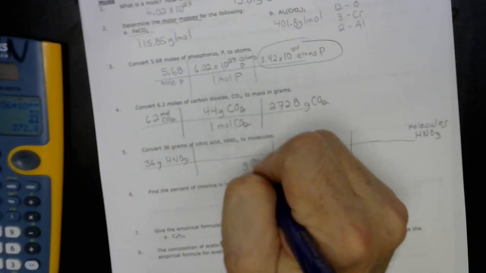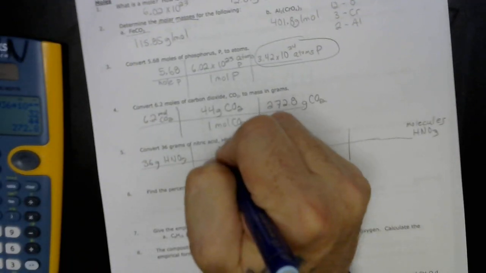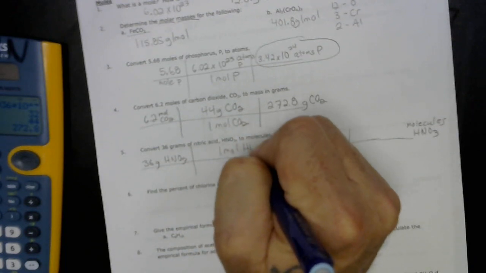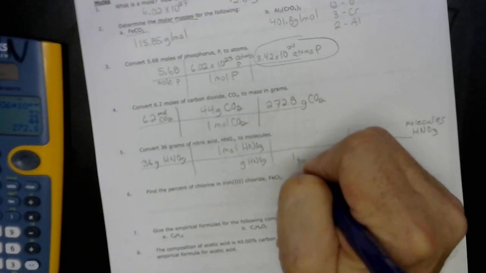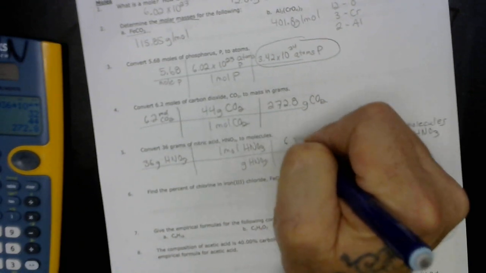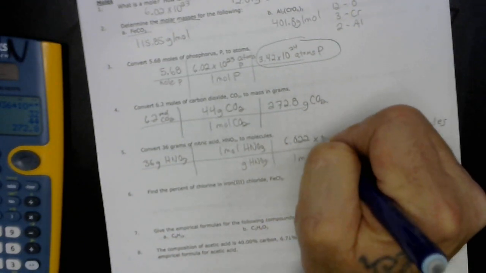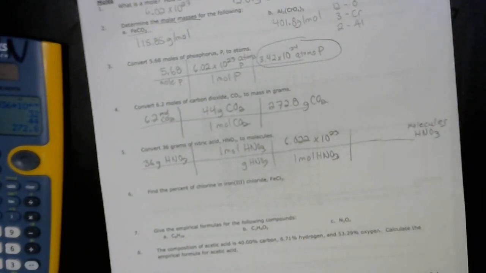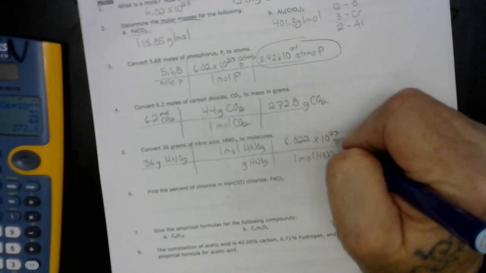I know that for so many grams of HNO3, there's going to be 1 mole of HNO3. And for every 1 mole of HNO3, there's going to be 6.022 times 10 to the 23rd atoms or molecules.